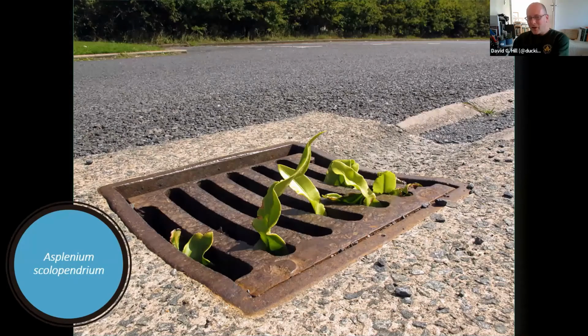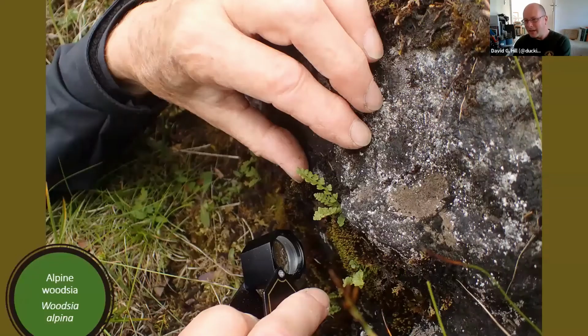We go from the very common to the incredibly rare. I think we've got nine of these in Wales, nine plants. Alpine woodsia, again, these were collected to extinction. They're suffering with climate change. They're slow growing, so everything is sort of stacked against them.